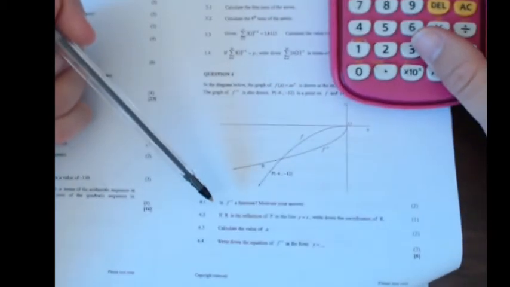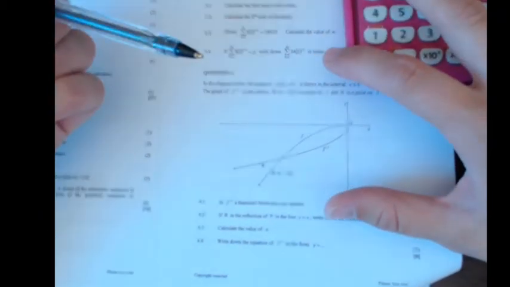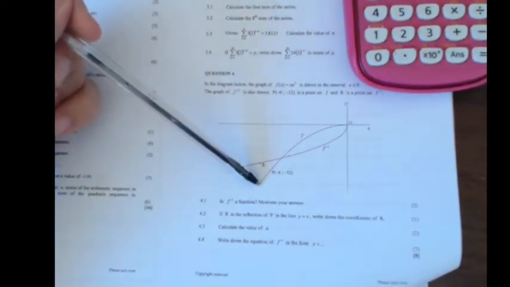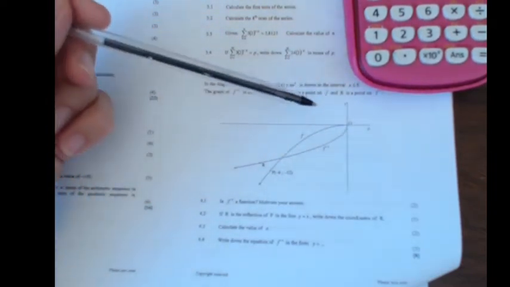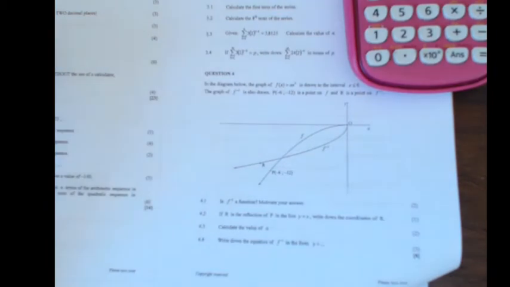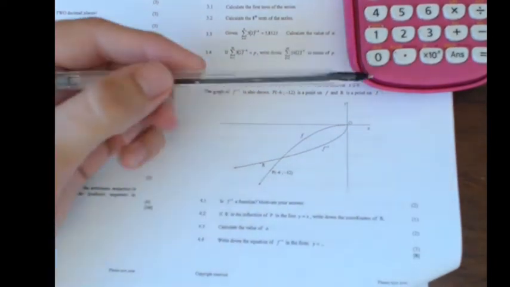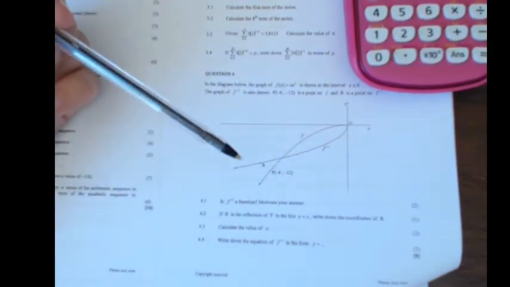Then they say, is f minus 1 a function? Motivate your answer. Okay, now for the many-to-1 function, a parabola, just to mention this, when you get the entire many-to-1 function, the inverse of that will not be a function. That is exactly why I break up the domain into two pieces, so that I have two sets of one-to-one functions, of which the inverse will then also be a function. So yes, since this is a restricted domain part of a parabola, the inverse is a function, one-to-one function.